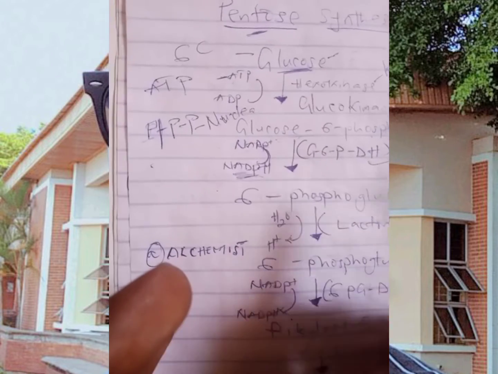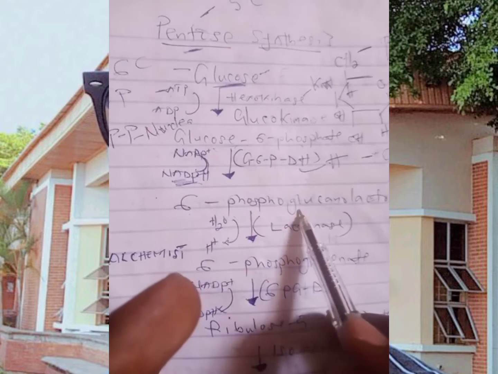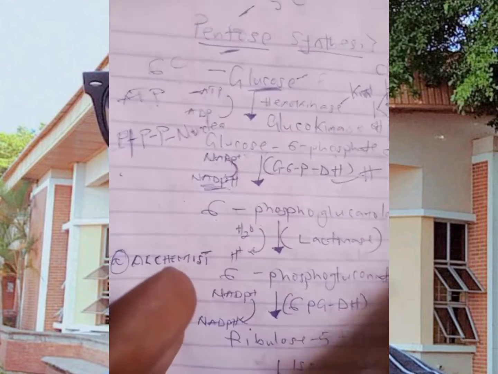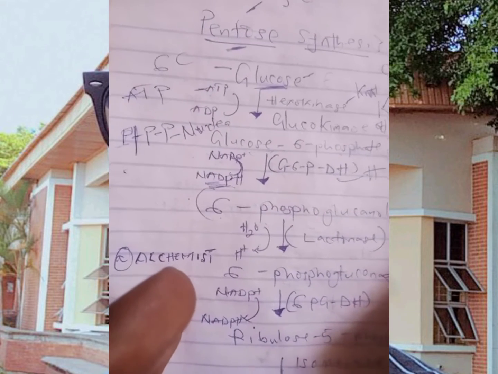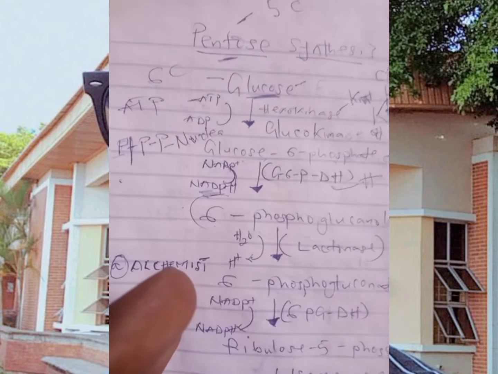And what do we have left? Our byproduct is now 6-phosphogluconolactone, and this is what? A ketone. The product we have here is a ketone. Nevertheless, what we need to get here is not a ketone.